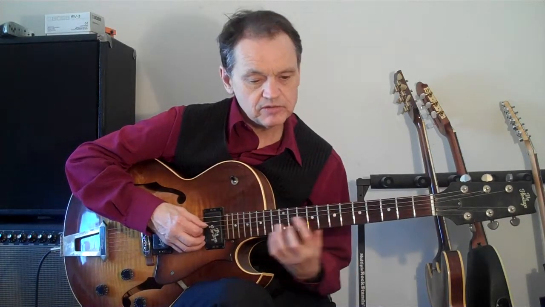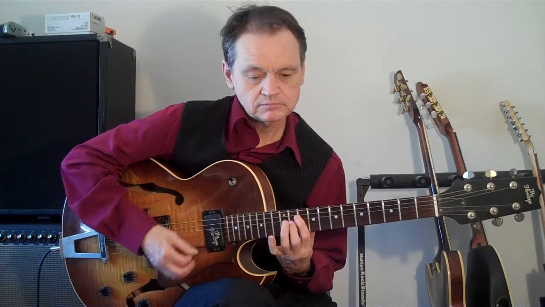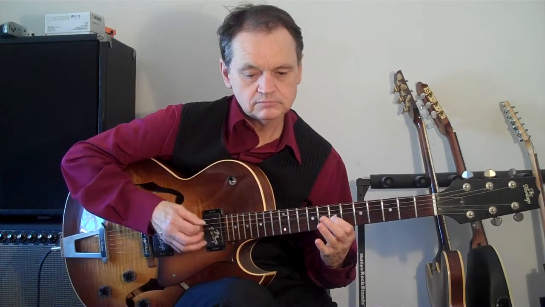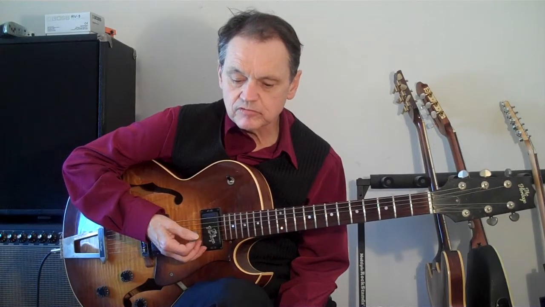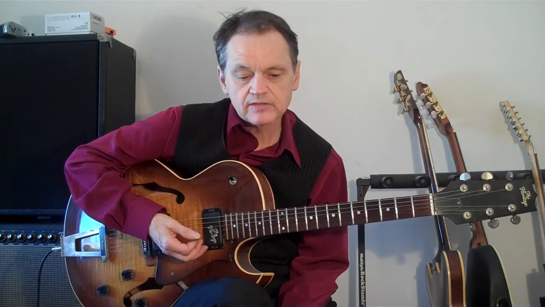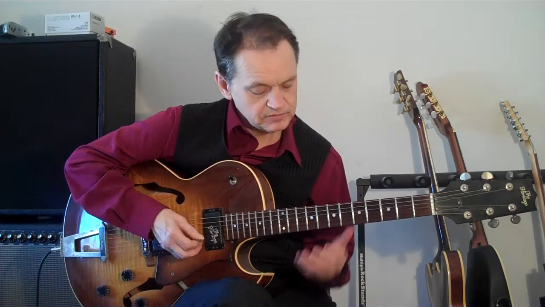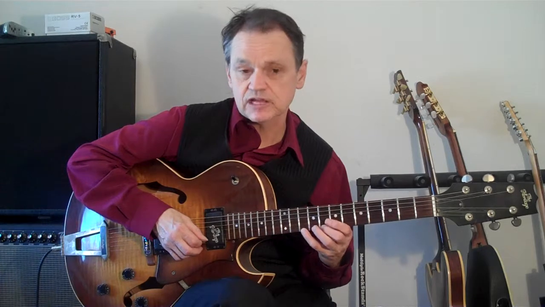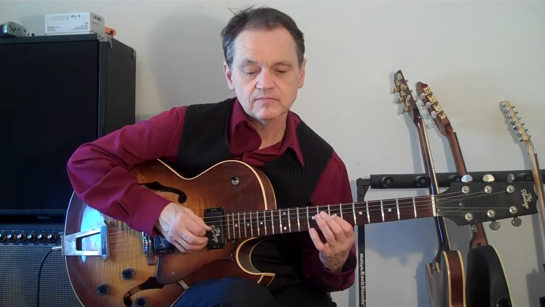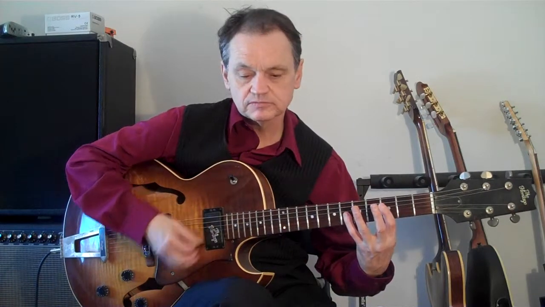Measure number 23. We're using a 4-part texture again, and the last beat of that measure, a D7 arpeggio, descending 3 octaves actually, from this D to that D.